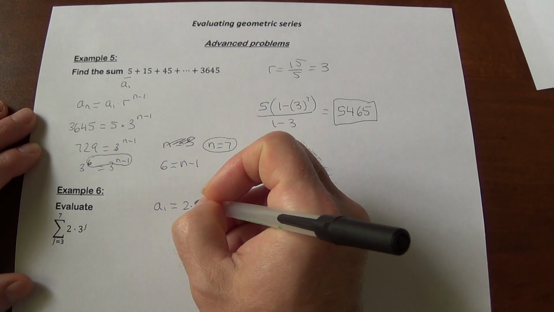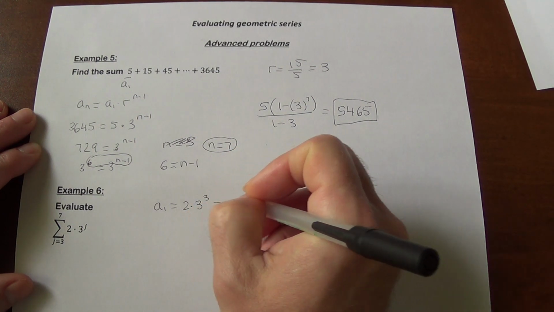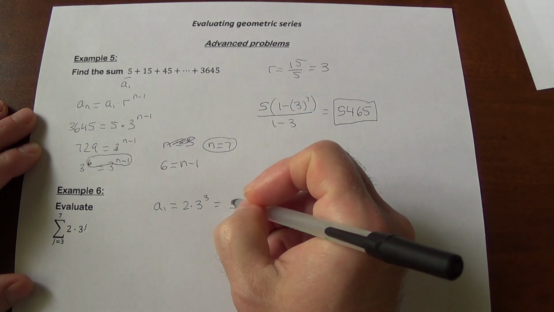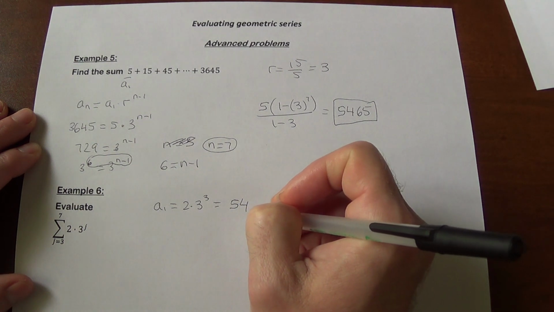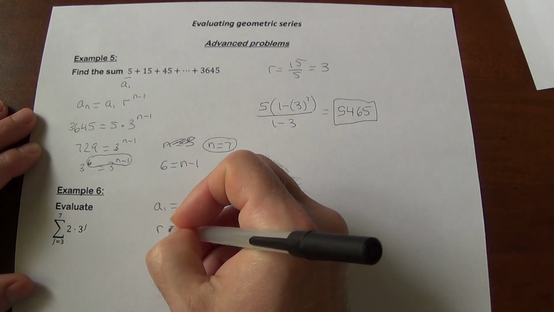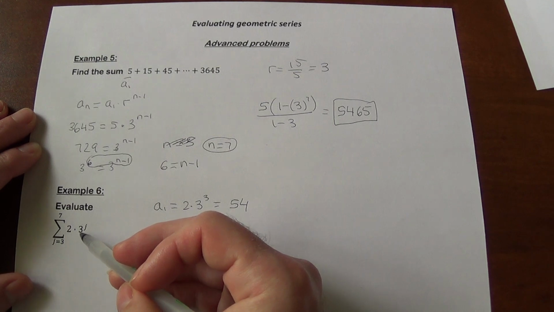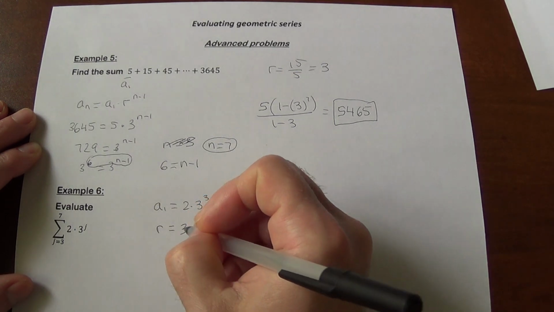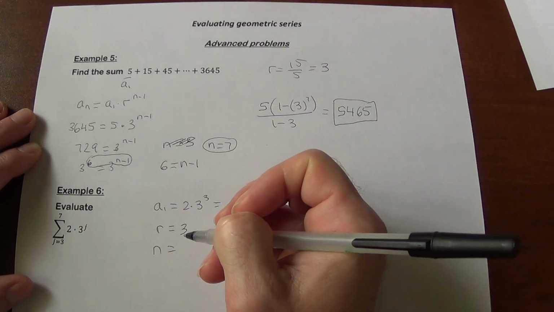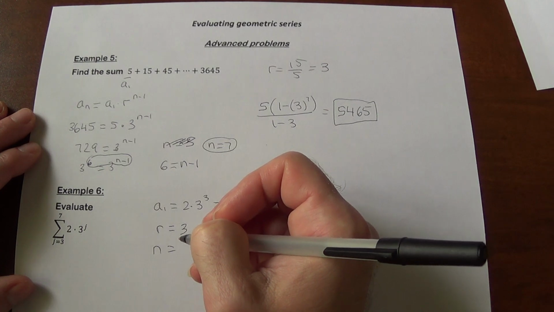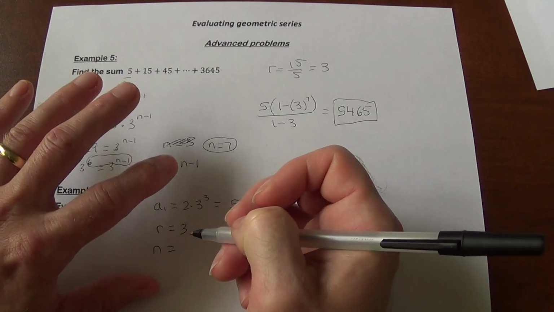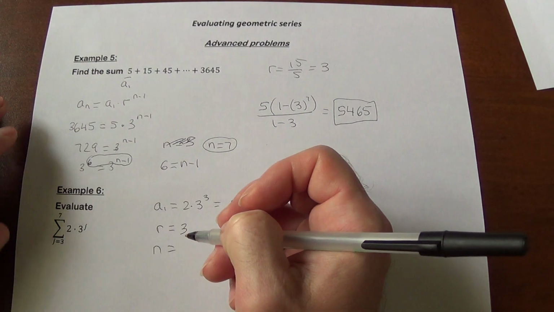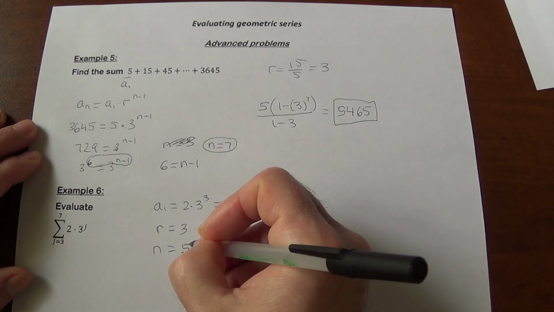So that would be 2 times 3 to the power 3, which is 2 times 27, that's 54. The common ratio here, you should already be able to identify as 3. The number of terms, so we start with 3, we go to 7. So 3, 4, 5, 6, 7, that's 5 terms.